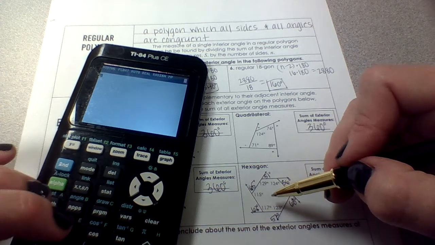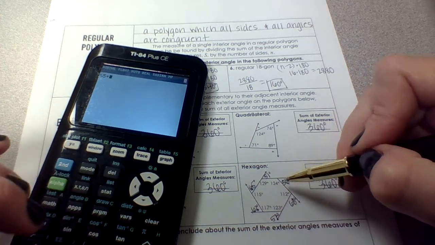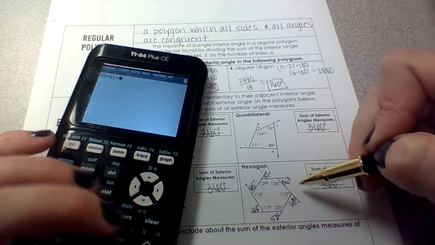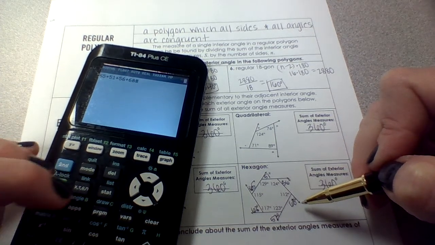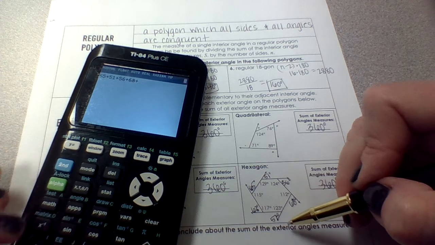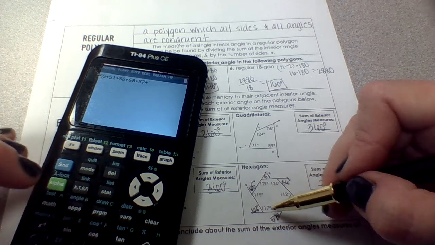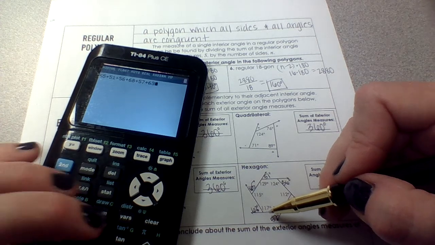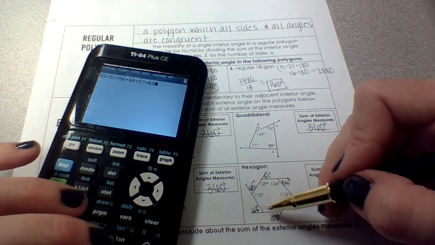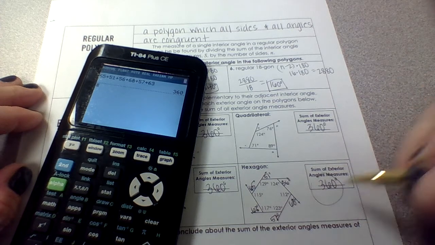Okay, so I'm going to do 65 plus 51 plus 56 plus 68 plus 57 plus that is 63, and I hit enter and I get 360 degrees.